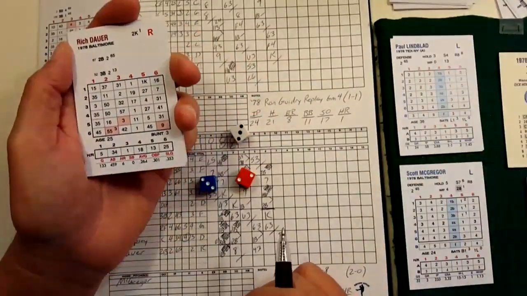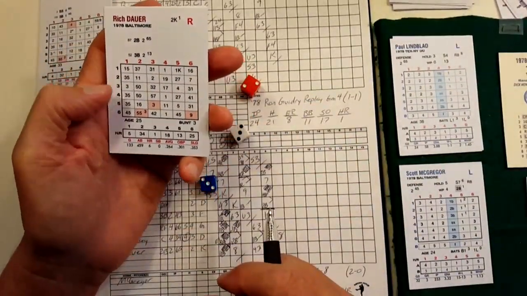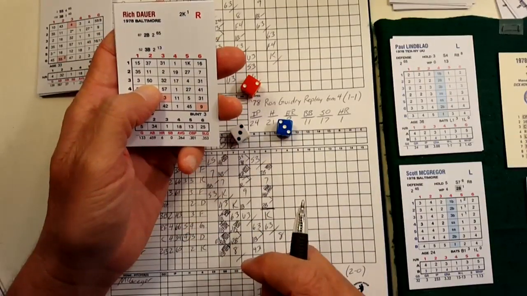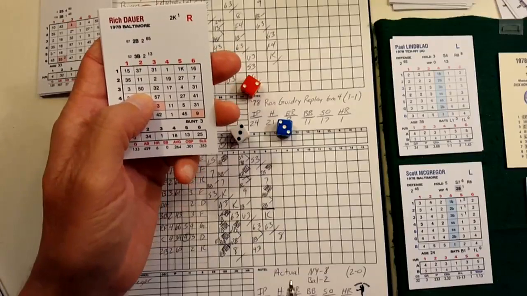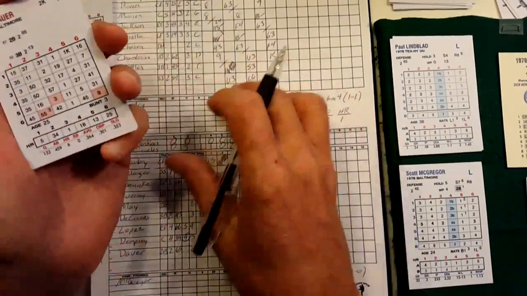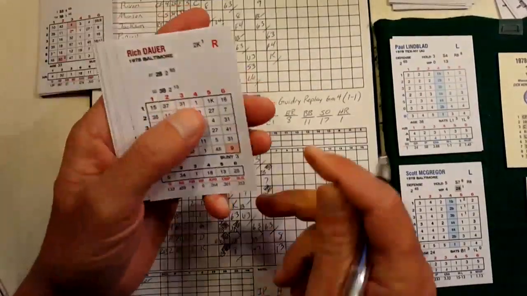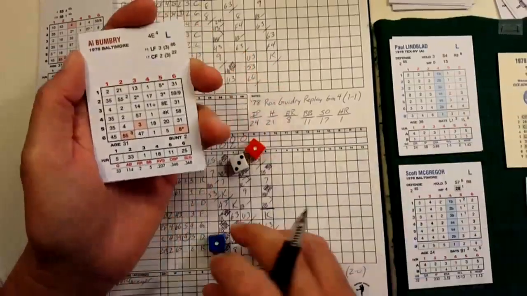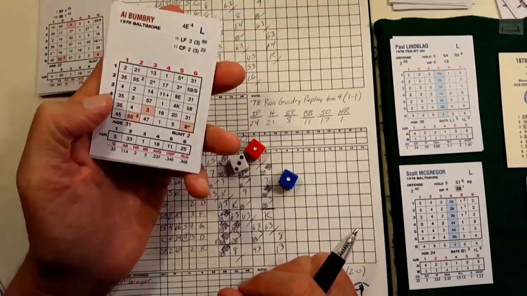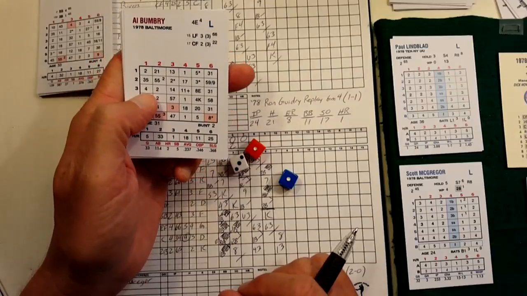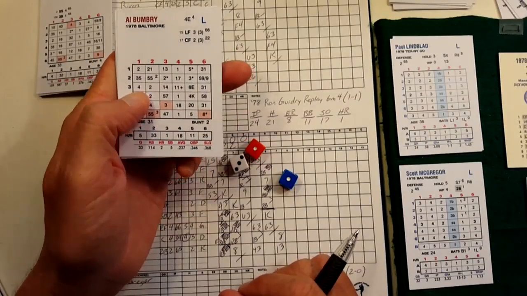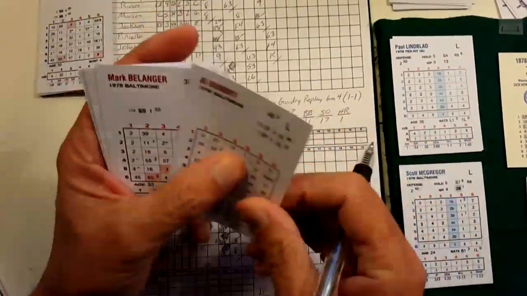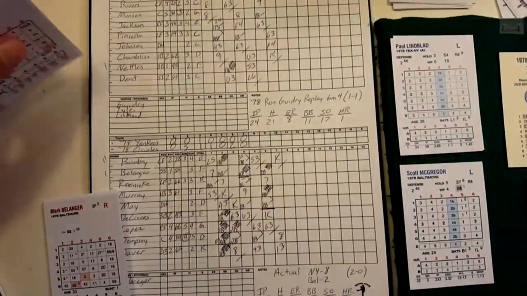Rich Dauer, it's a 2-3. It's a 50 and a 2-3. There's a 52, column 2. It's a ground ball to the pitcher, Lindblad. Makes the play, 2 up, 2 down. 1-3 for Bumbry is a 4. And a 1-1 is a 2, so a 6, column 1 is going to be a strikeout. Lindblad coming in, shutting the door. 5 straight retired.